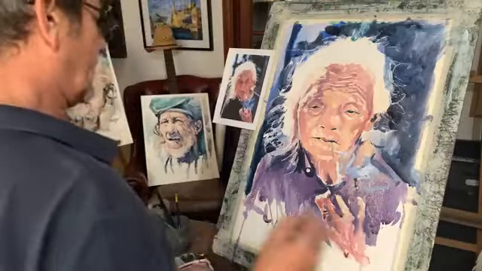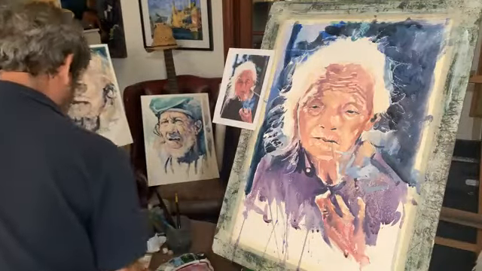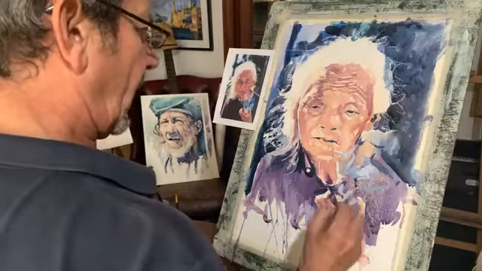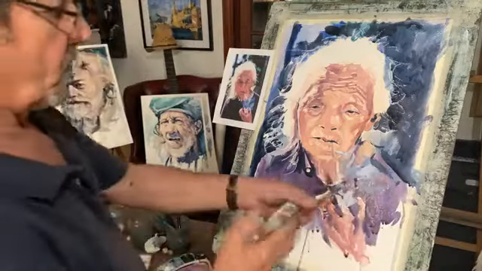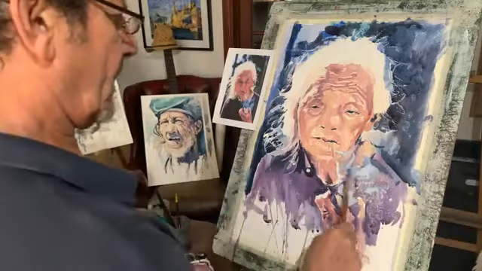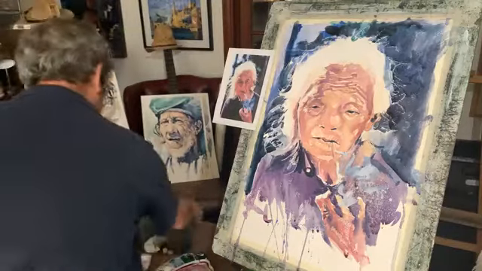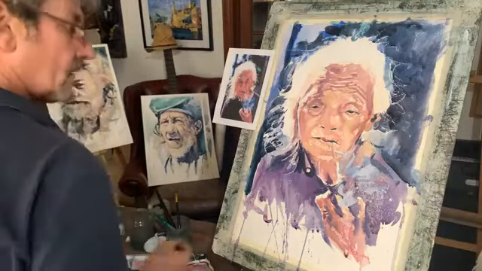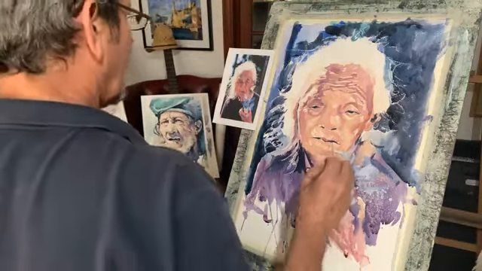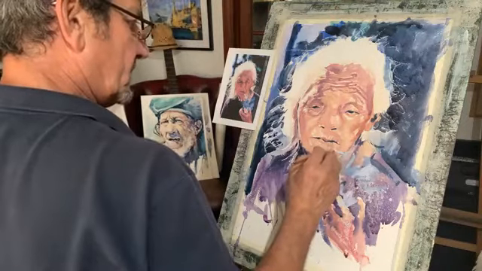Add some white to it. She's smoking. Looks like it's coming out of here.